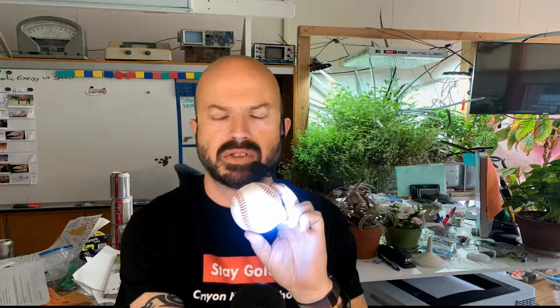If you guys are standing behind the flashlight, what do you see when that flashlight is pointing at the ball? Go ahead and make a drawing of the ball's appearance in the space below.